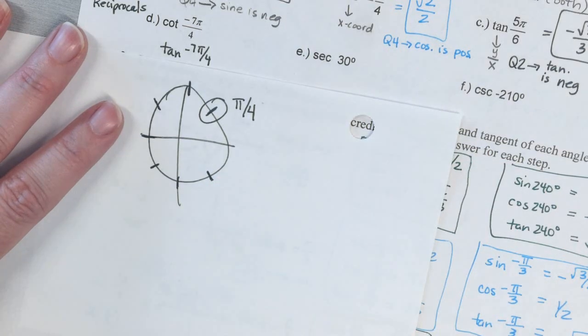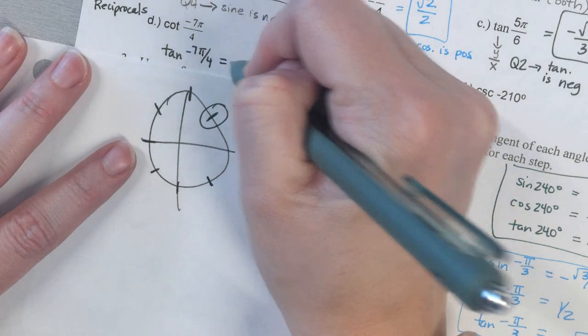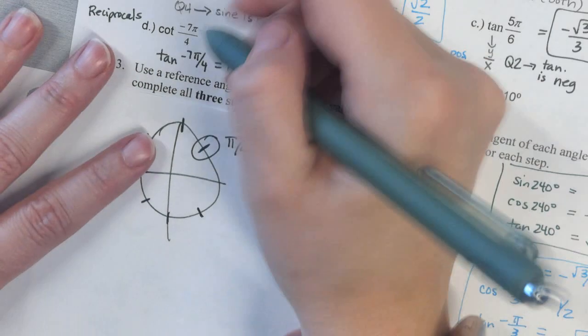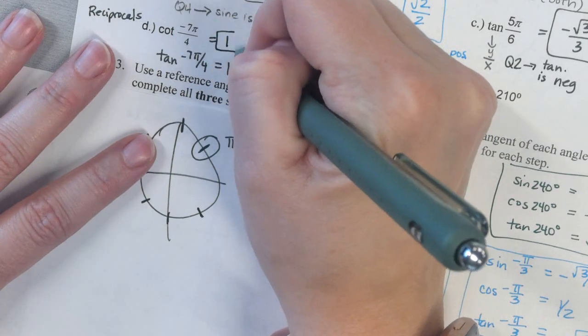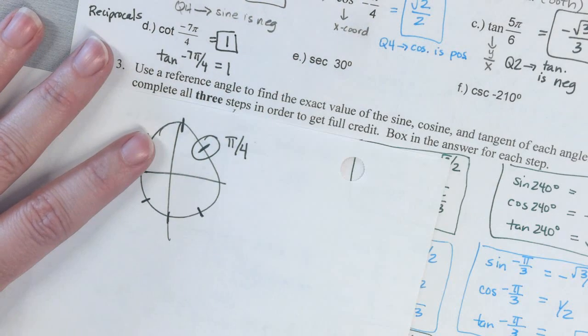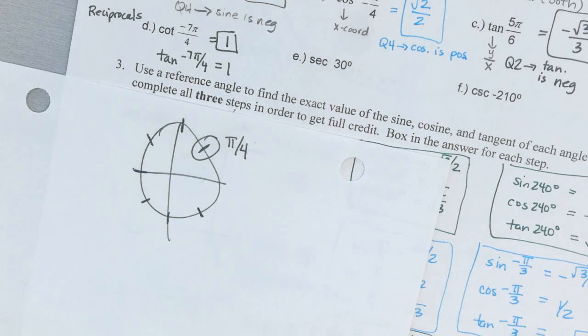What is the tangent at pi over 4? 1. So guess what the cotangent is? Nope. The reciprocal of 1 is 1. You were thinking the opposite. The reciprocal of negative 1 is 1. So 1 is special.